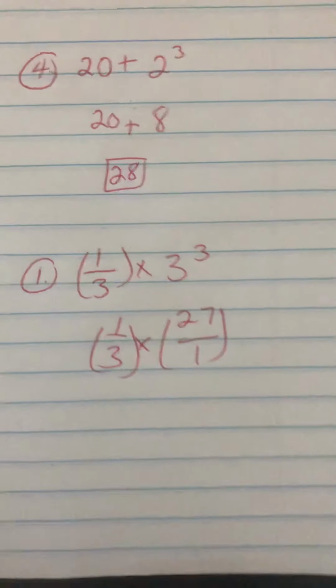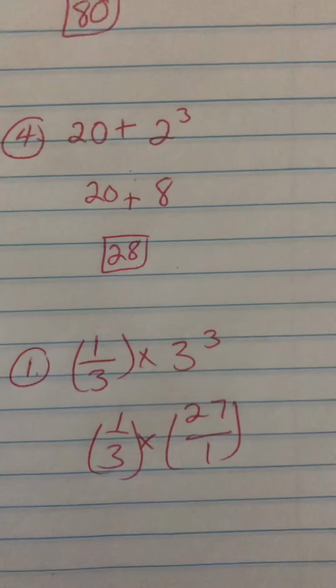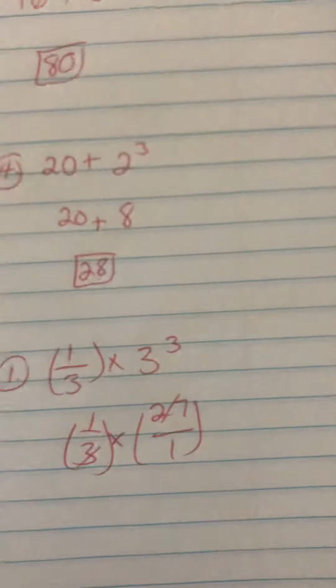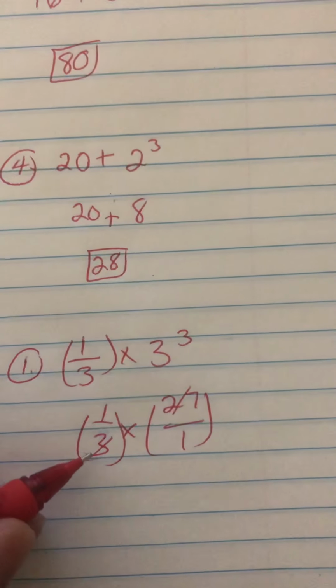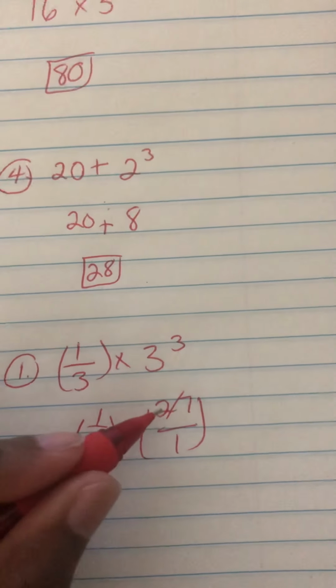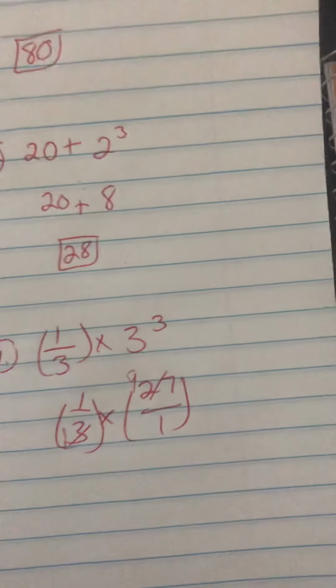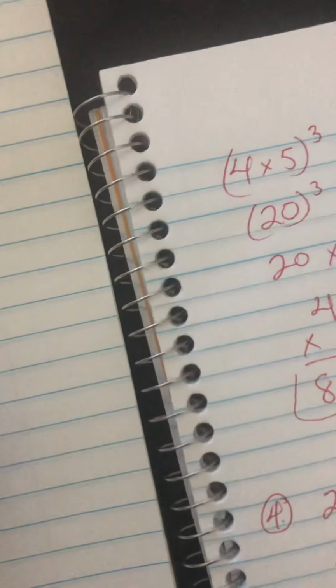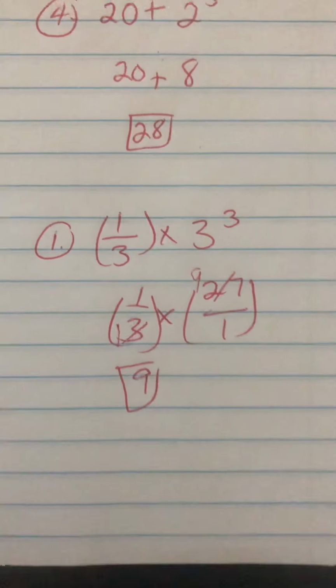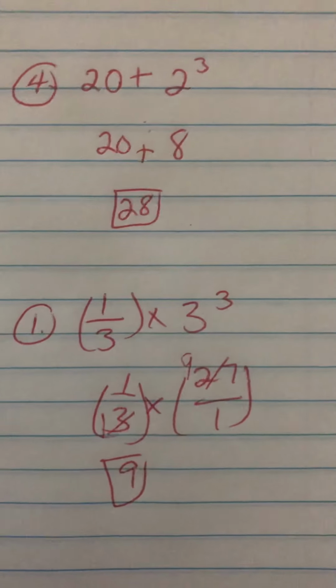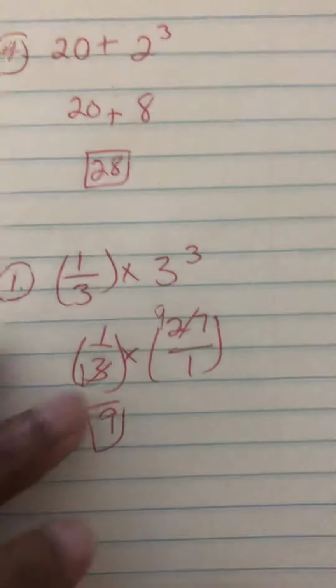And you guys know what my favorite thing to do is, what? That's right. Hopefully you guys were saying or thinking cross divide or cross cancel or simplify, right? And so we cancel that out. 3 fits into itself once, into 27 9 times, and then 9 times 1 is 9. So the final answer is 9. Okay? And we see that there, and we check it appropriately.